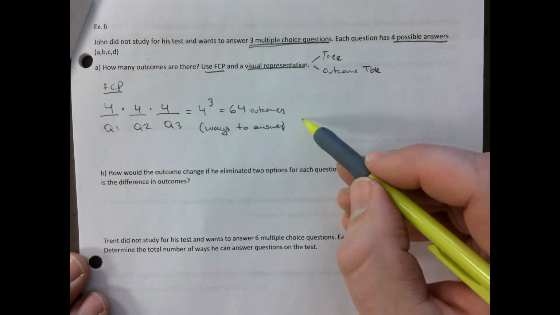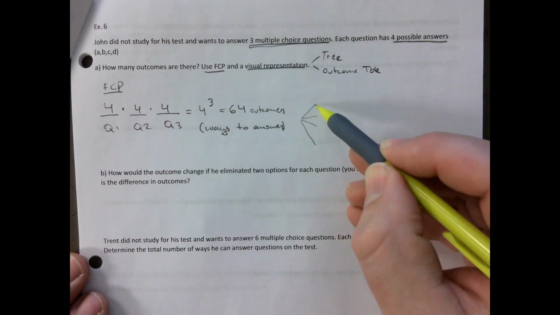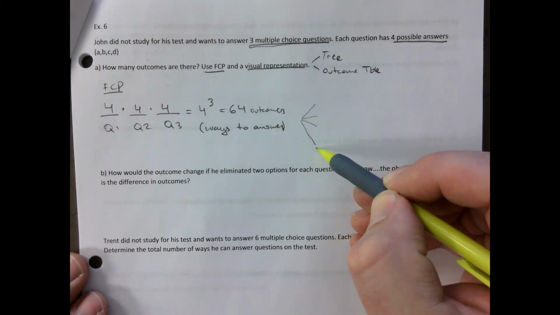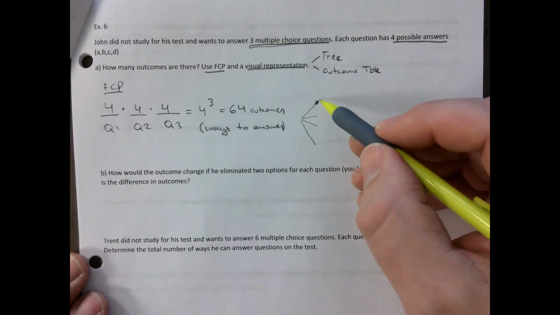And if you think about it, the first question has 1, 2, 3, 4, like A, B, C, D. Okay, I think this is going to be very hard to do, but let's try it anyways.